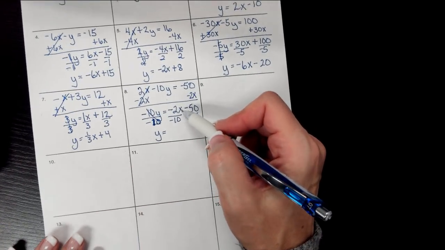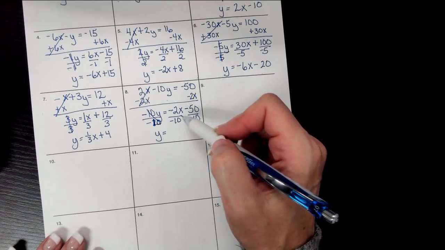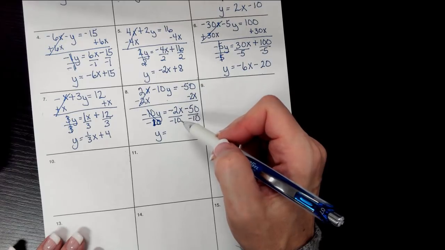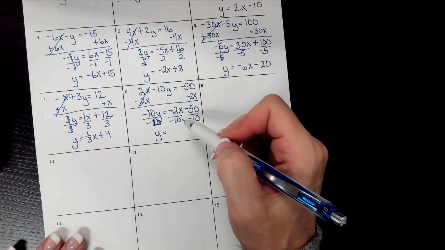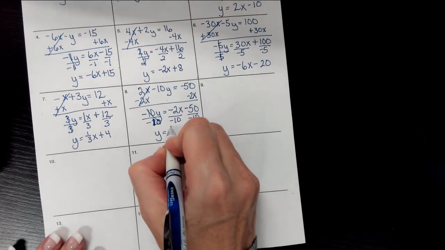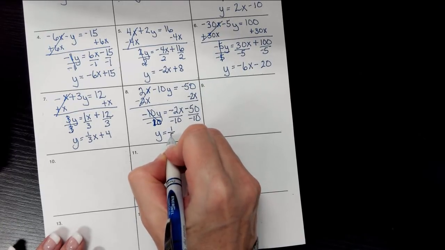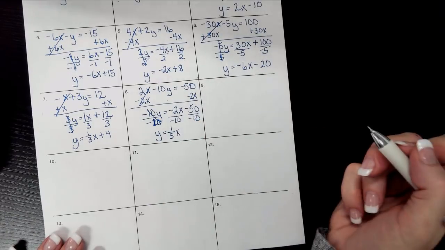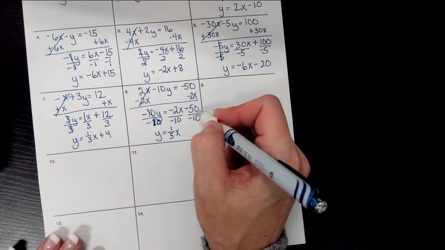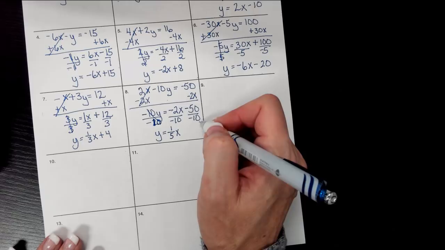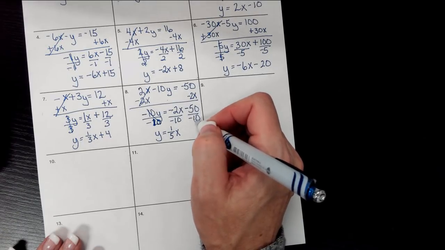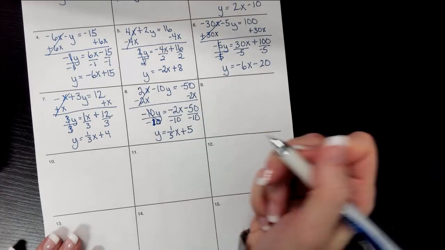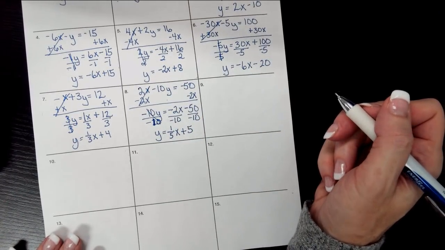And think about these. So we got negative 2 over negative 10. Well, we know 2 negatives make a positive, so we really have 2 tenths. And we could go ahead and reduce that. 2 goes into 2 1 time, and 2 goes into 10 5 times. So let's just leave it as 1/5 x. Okay? And then negative 50 divided by negative 10. 2 negatives make a positive when dividing, so plus 5. Okay, all right, you're doing great.